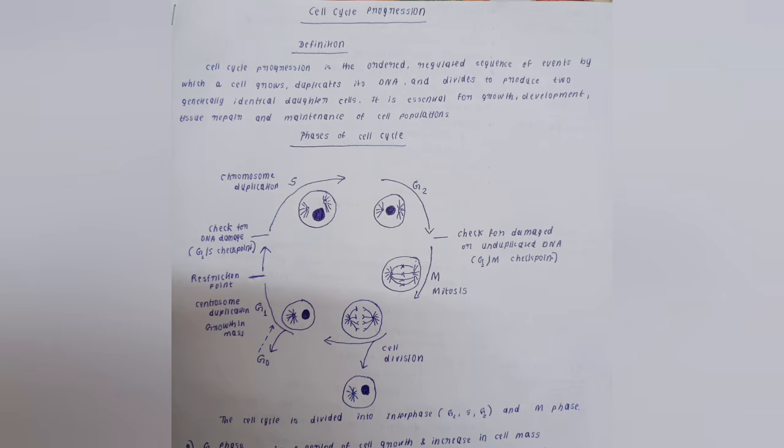Okay, so without wasting any time, let's get started. Coming to the definition, cell cycle progression is the ordered, regulated sequence of events by which a cell grows, duplicates its DNA, and divides to produce two genetically identical daughter cells. A pretty straightforward definition, and it is essential for growth, development, tissue repair, and maintenance of cell populations.